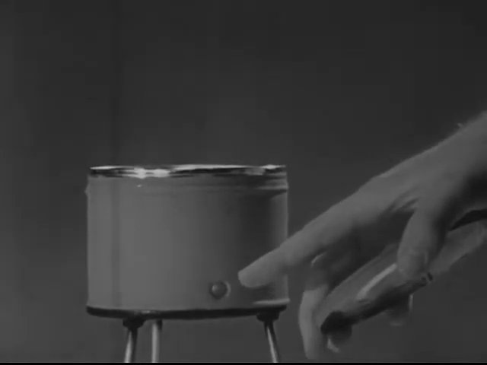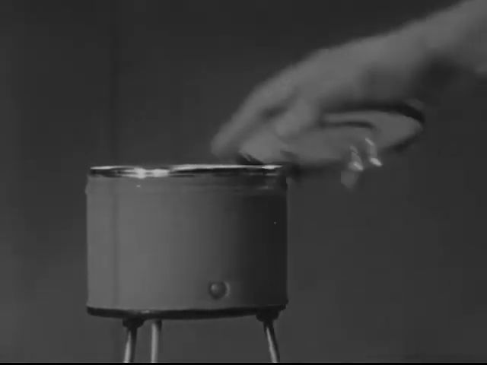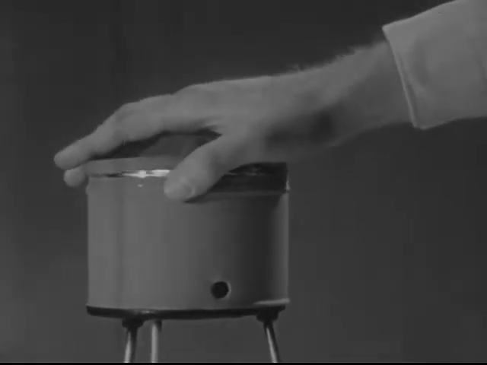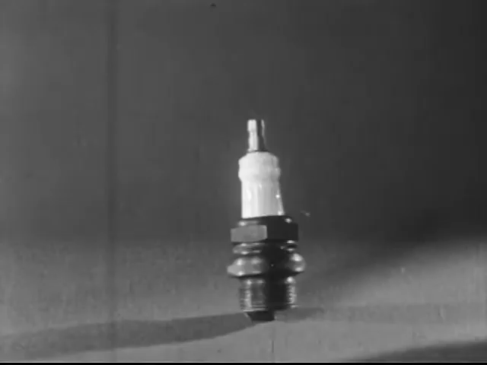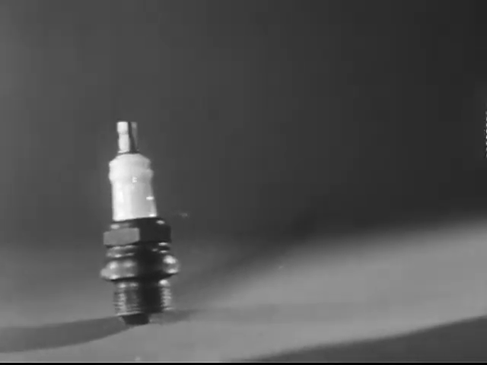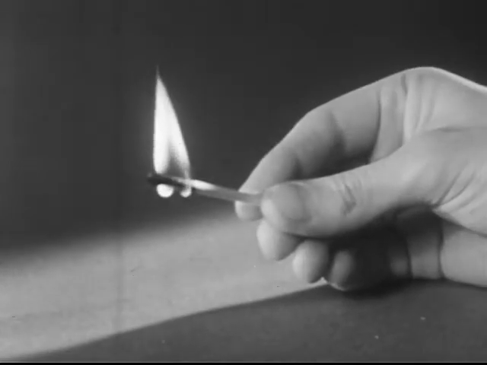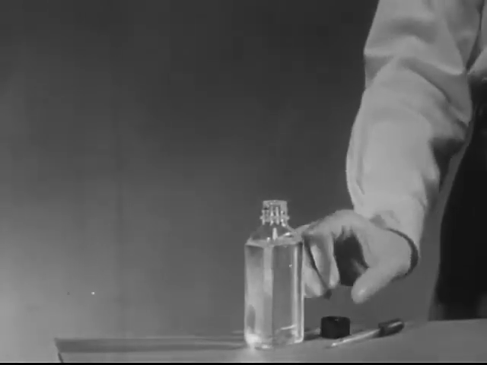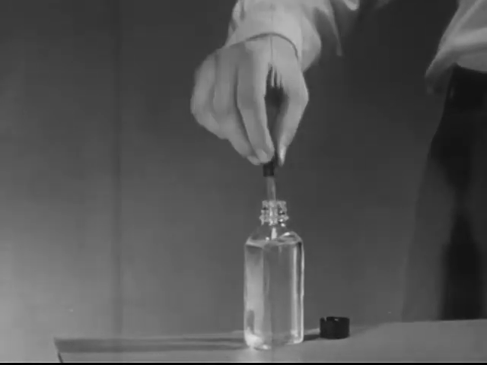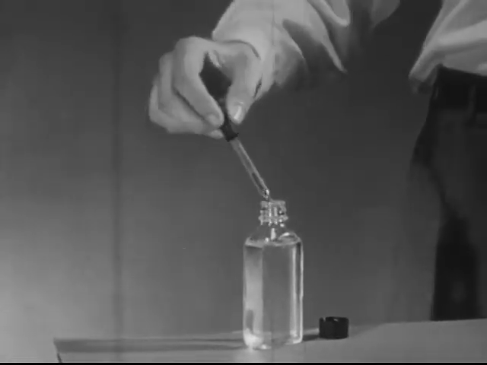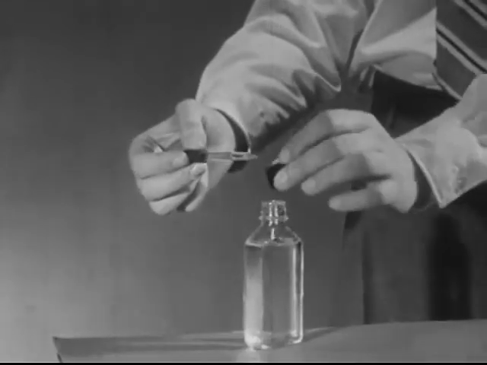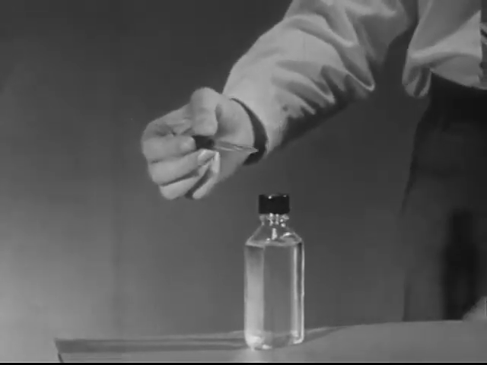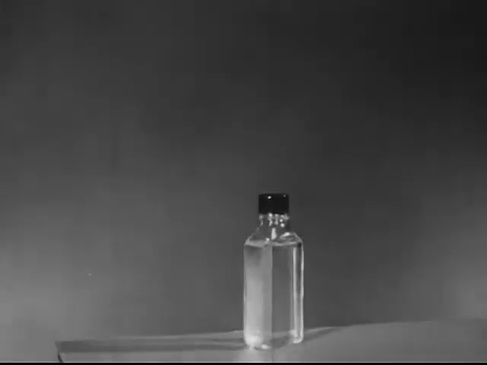In place of the piston, we use the cover of the can, and in place of the spark plug, a match. We fill a medicine dropper with gasoline and cover the gasoline bottle and put it at least 20 feet away from where we're doing the experiment, or better still, in another room.